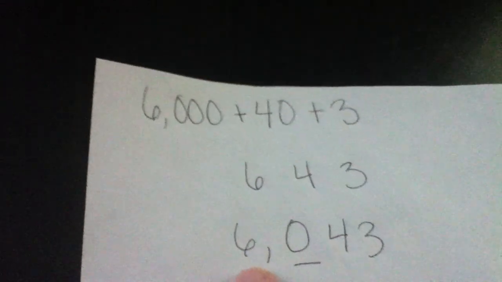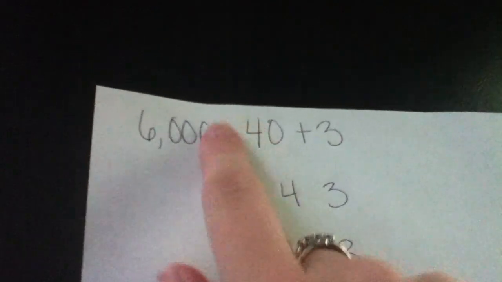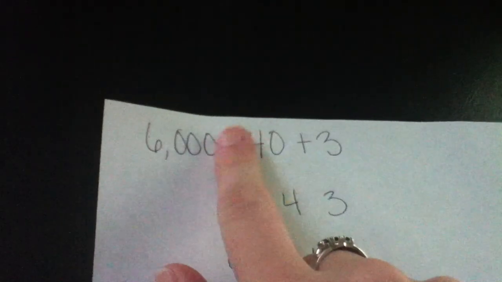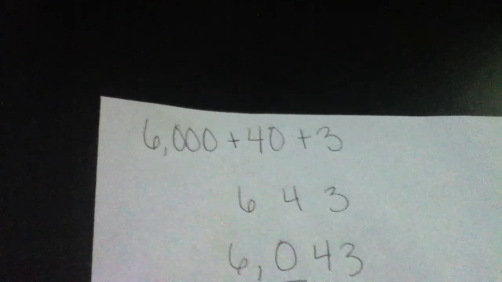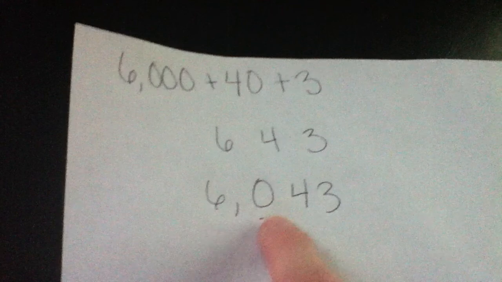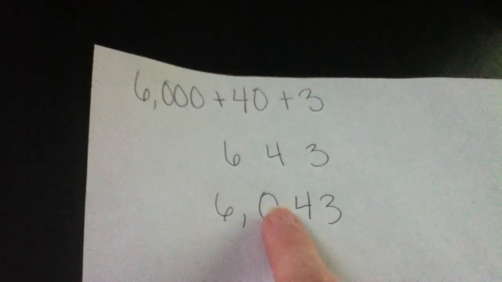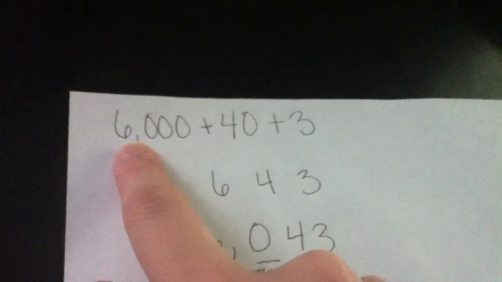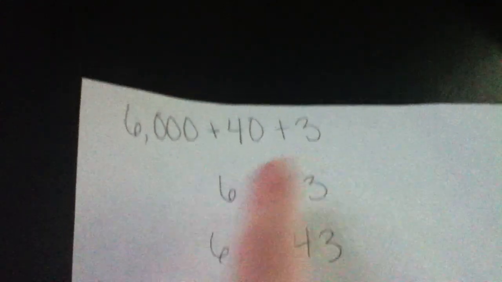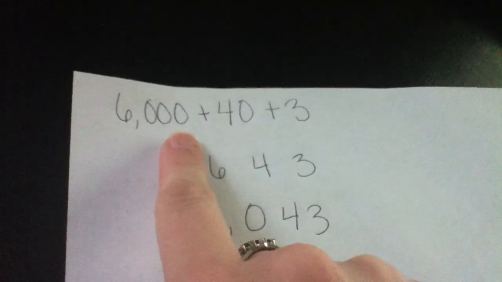And so what we have to get them to practice is that because there is a missing place in here, that would be that there are no hundreds, they have to use the 0 to hold their place to represent that there are, in fact, 0 hundreds. So that they're not just taking the digits that they see, but instead they have to think about, okay, how many thousands do I have?